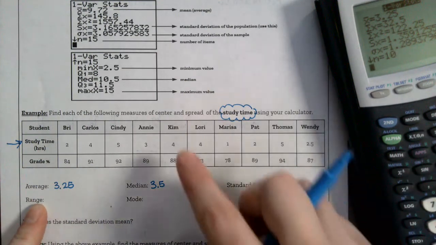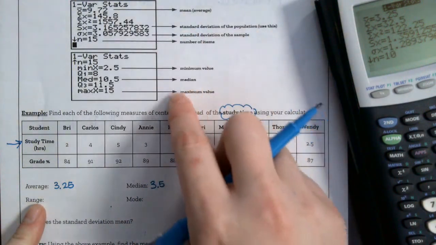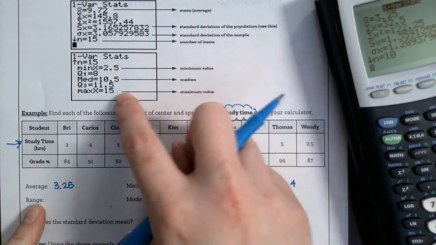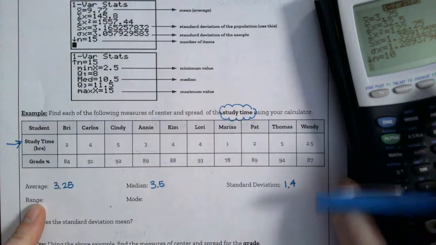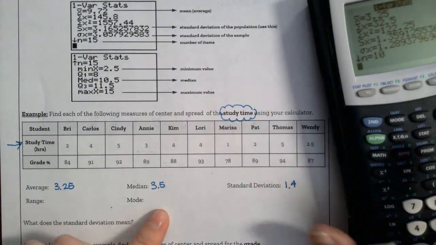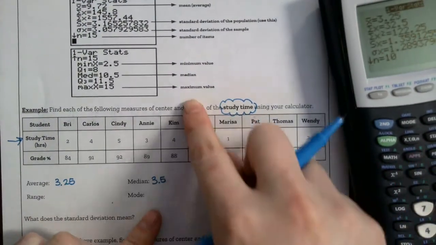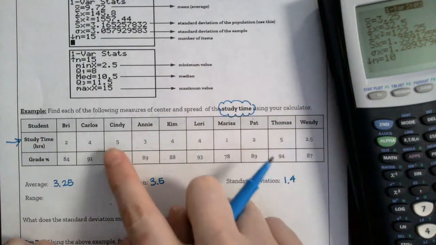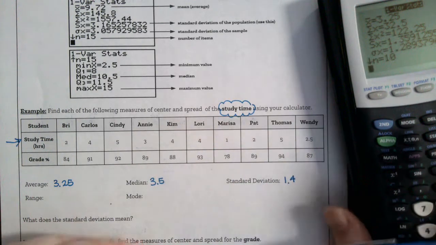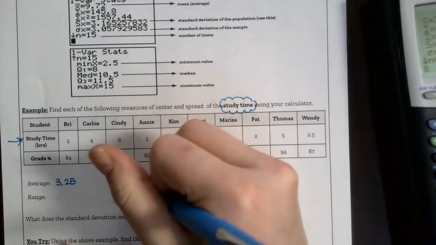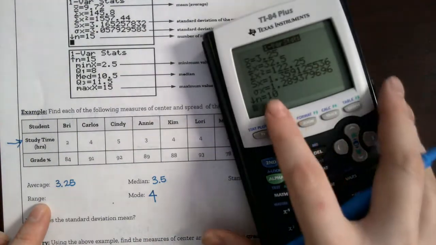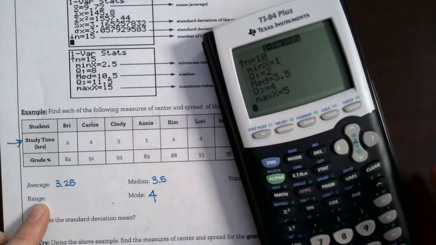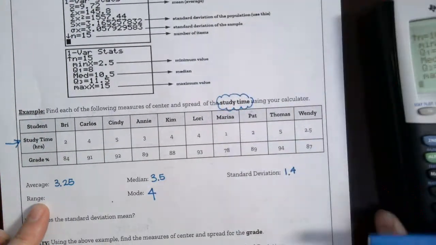Our range, there is no range on here. However, you can find the range by taking your maximum value and your minimum value and subtracting them. I'm going to do that last because I'm going to do that in my calculator. And mode is also not on here, but we can see what number pops up the most. I see that there are 3 4s, and that is the most that anything shows up. So that's our mode. And for our range, I'm going to take my maximum value, which is 5, and my minimum value, and subtract them. So 5 minus 1 gives me 4.